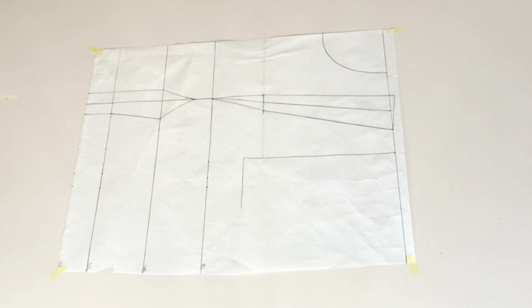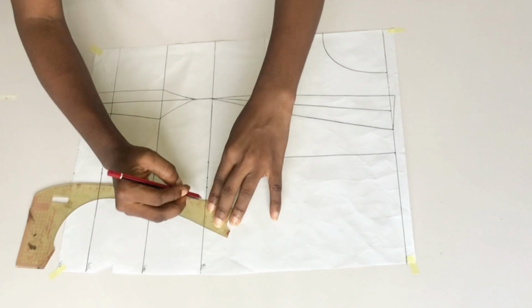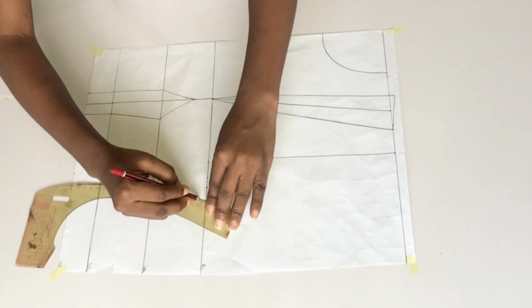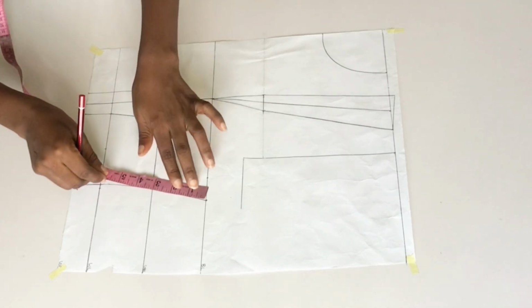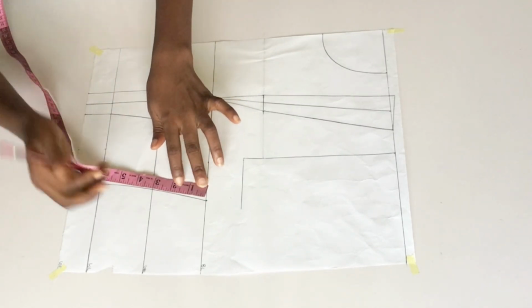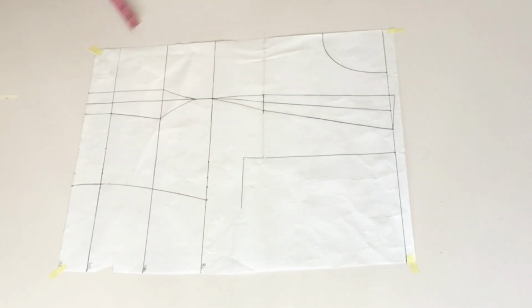I'll replace the dart and I'll add 0.75 inches. So the same measurement I have on the waistline is what I have on the waist extension line. So after doing that, I'll go ahead and connect like this. So the next thing I'll do is to take my bust dart, which is 1.5 inches. That is the waistline extension.